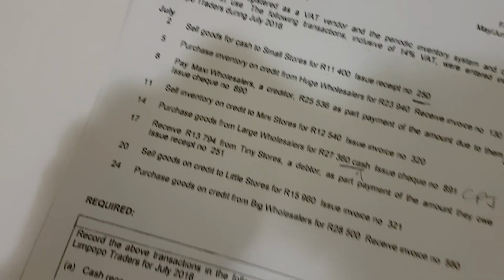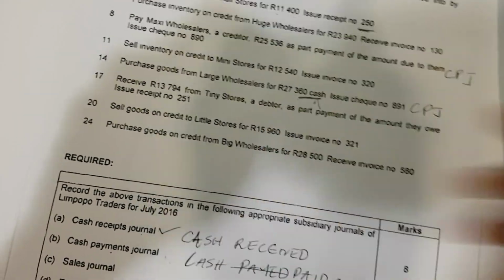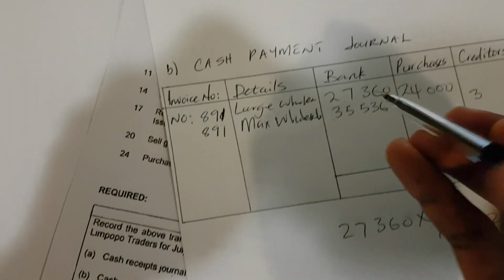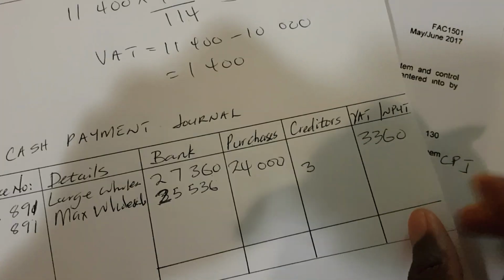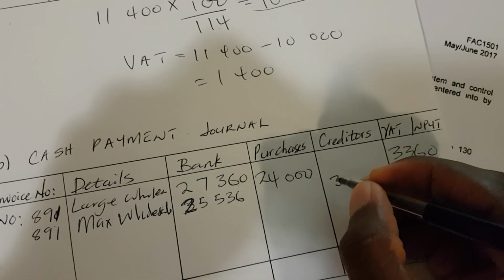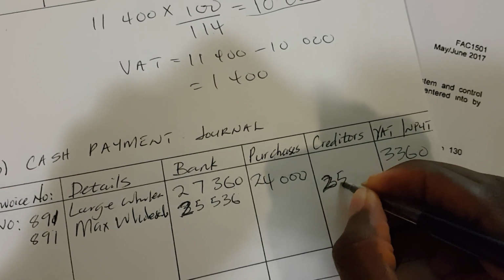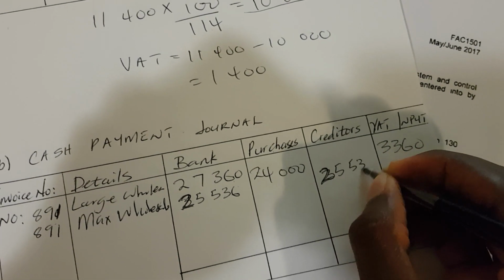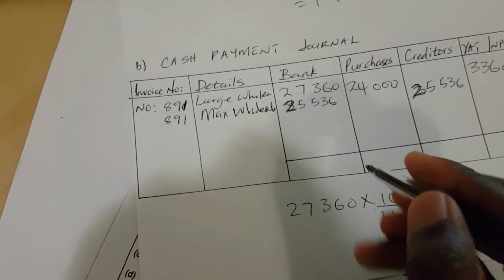Okay, so this person is a creditor, so it means our creditors balance will remain at, is it 35 or 25? It's 25,536. Okay, so there is no VAT here, so let's calculate the totals here.